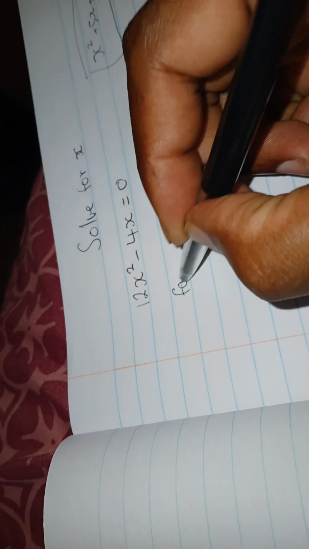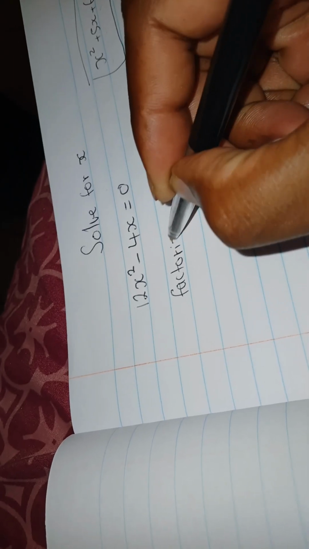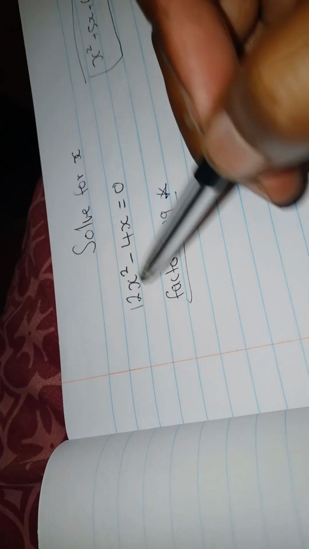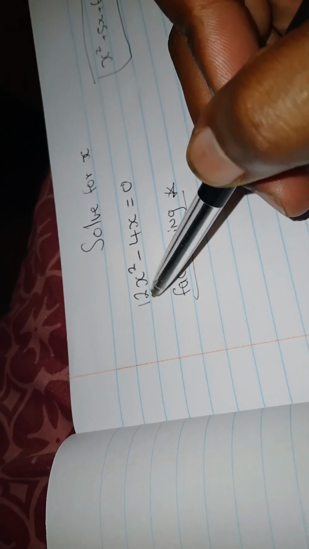But when you are given something like this, the first thing that you need to think about is factorizing. You factorize the normal way, finding the common factor. You cannot be finding factors of 12 that add, because we don't have the value of C here.